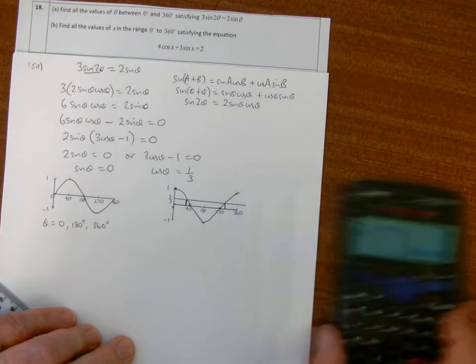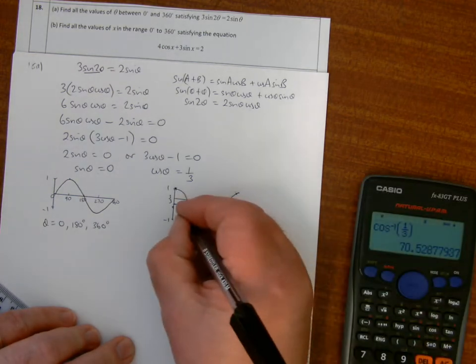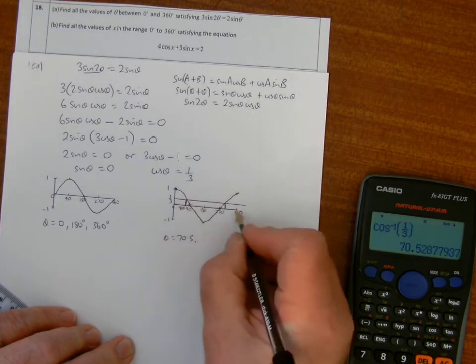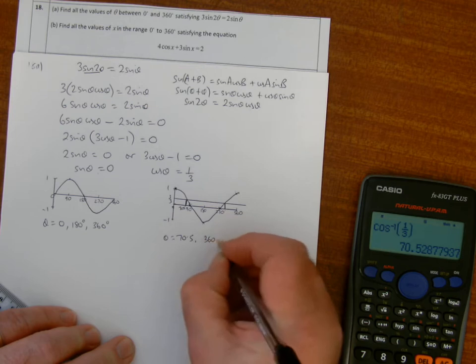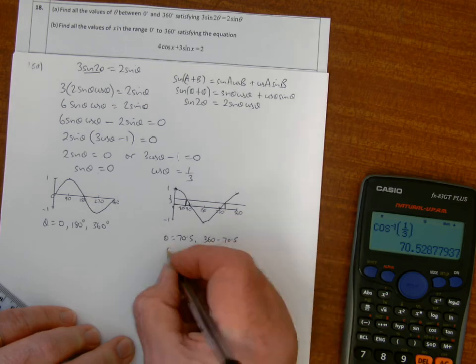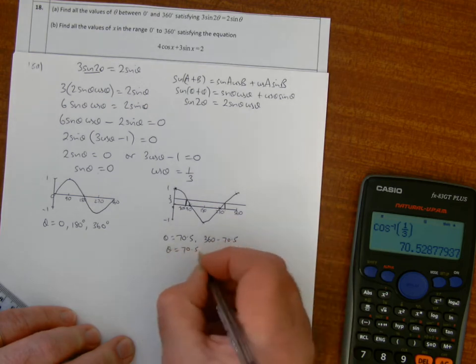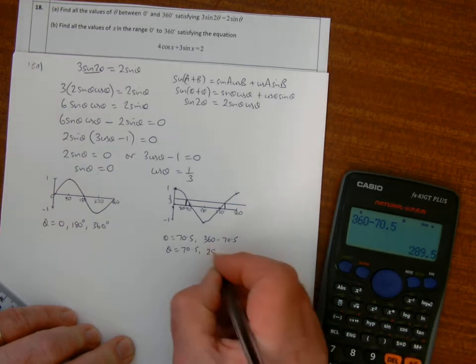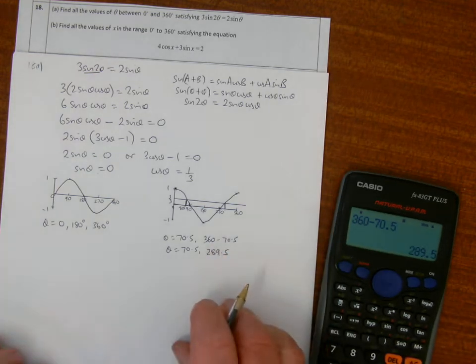So 70.5, so that there is 70.5, so theta is 70.5, and the other one then is 360 minus 70.5. It's 289.5.